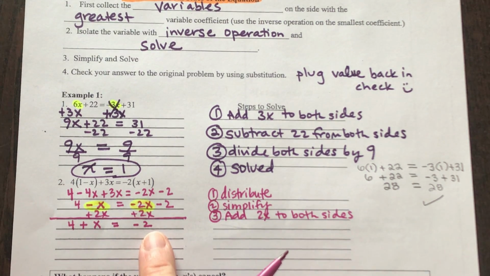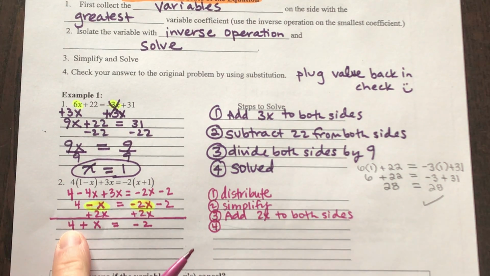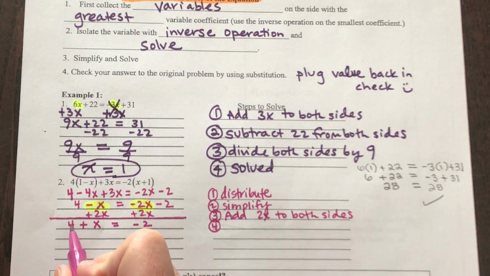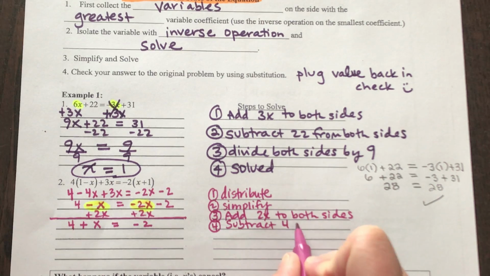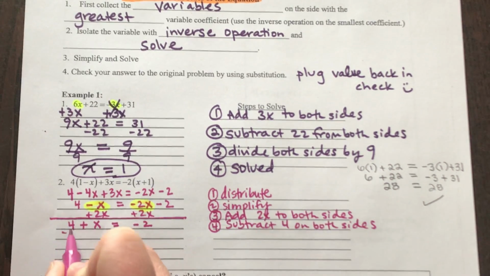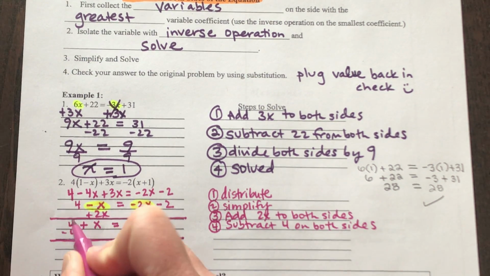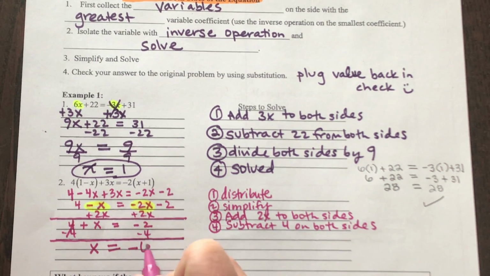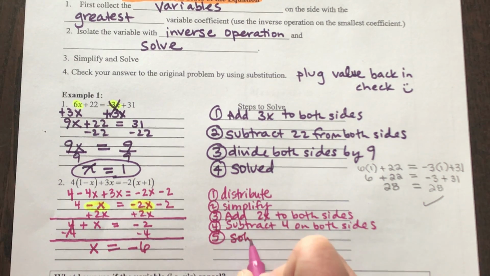My next step is going to be to get rid of the constant that's next to my variable. So I'm going to take away 4, or subtract 4 on both sides. Now when I simplify, I have my x is equal to negative 6. So my 5th step was solve.